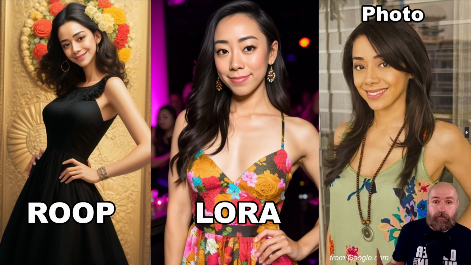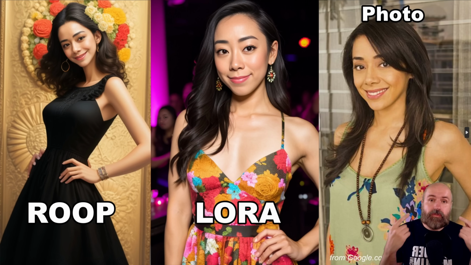Here we have a direct comparison between the ROOP image I created with the replaced face, the LoRA that I have trained, and then on the right side the actual photo of the actress. And of course with the LoRA trained image you can see that the AI understands the body configuration, but also the head to body ratio that is different because the actress is rather small, so the head is bigger in comparison to the rest of the body in this case.